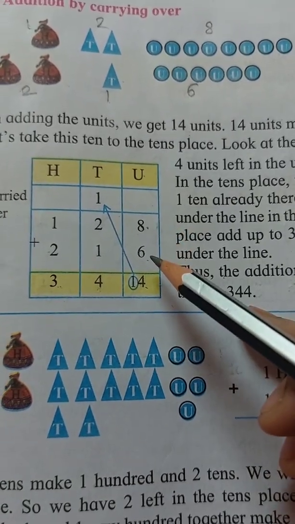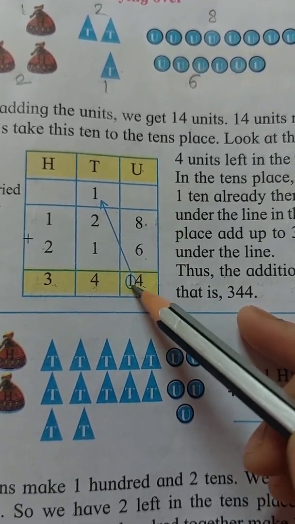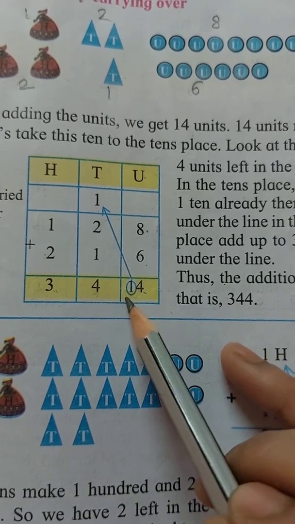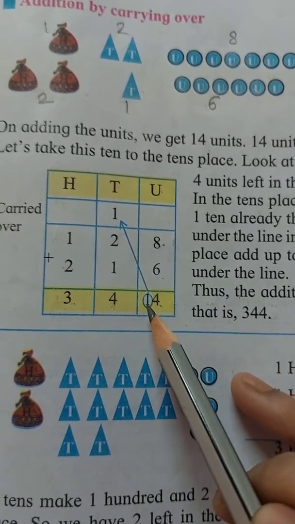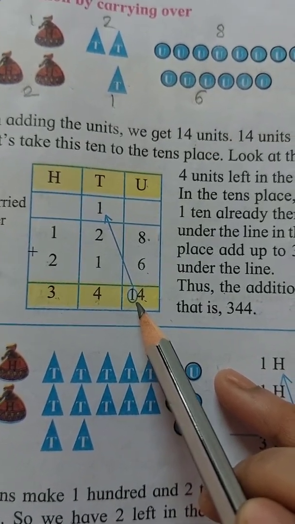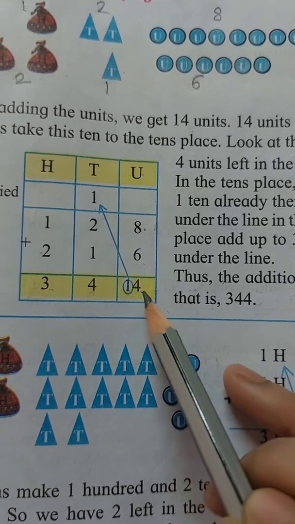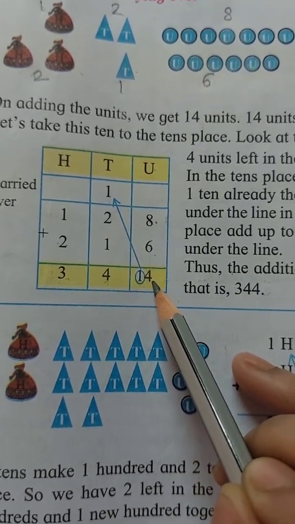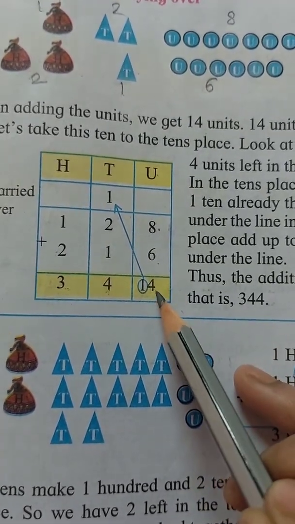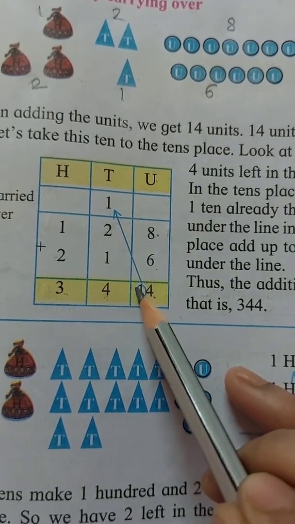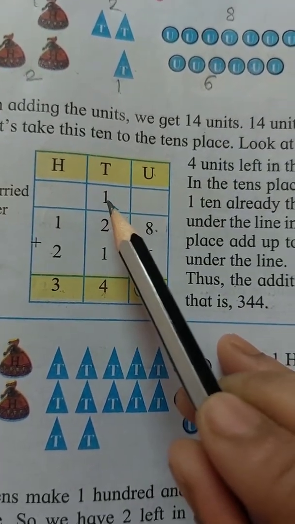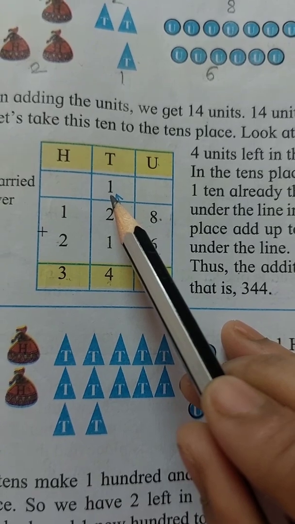So 8 plus 6, what is 8 plus 6? 14. Correct? We got 14. Now 14 units makes 1 ten and 4 units. So here in units place you keep 4 and the tens number you carry over in tens place.